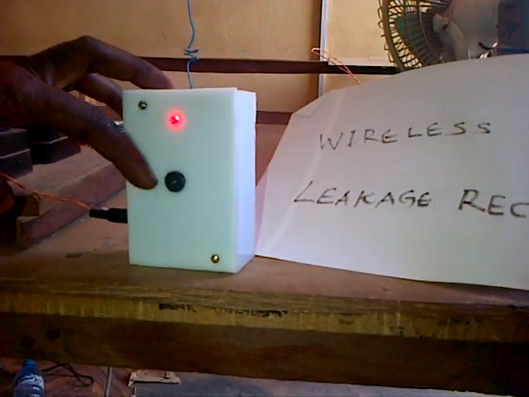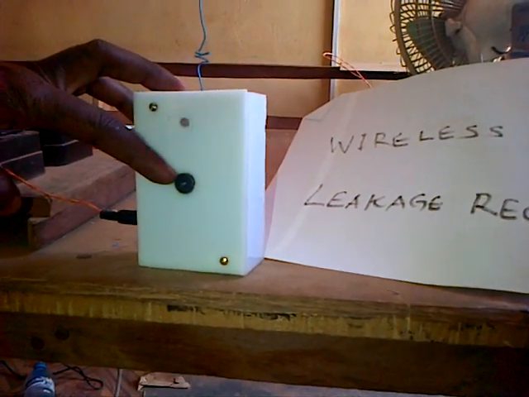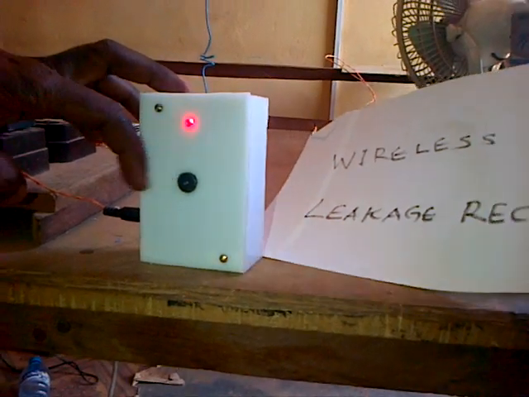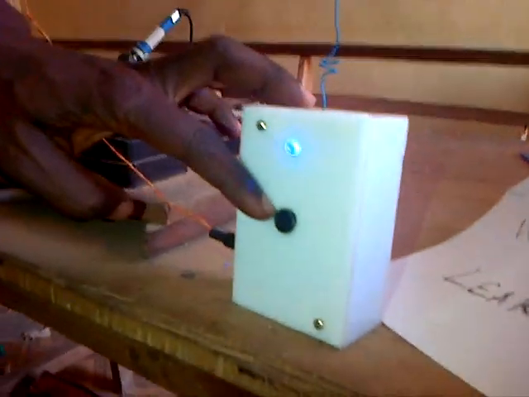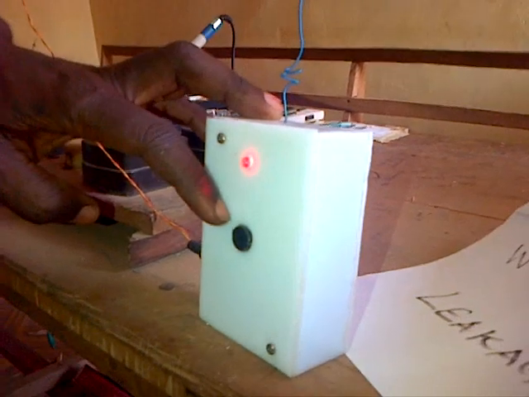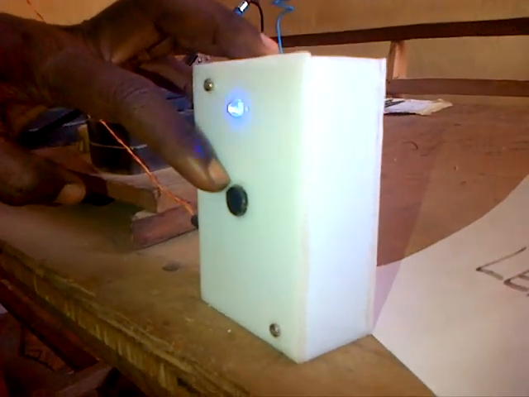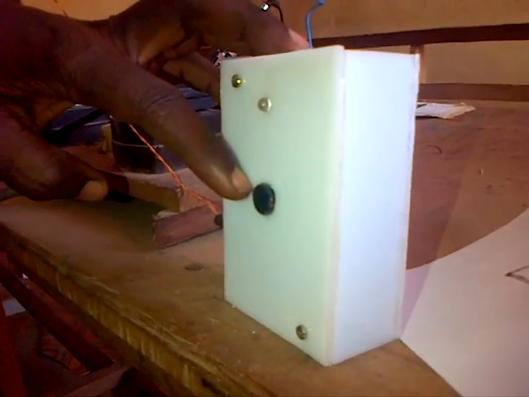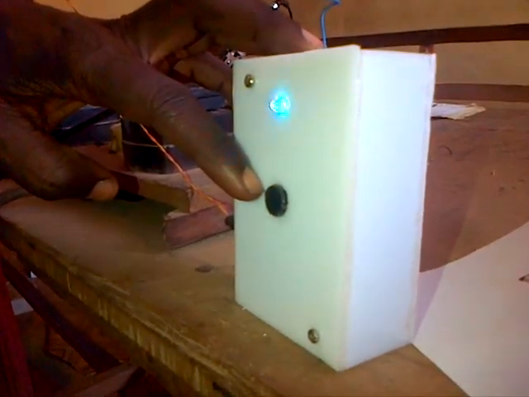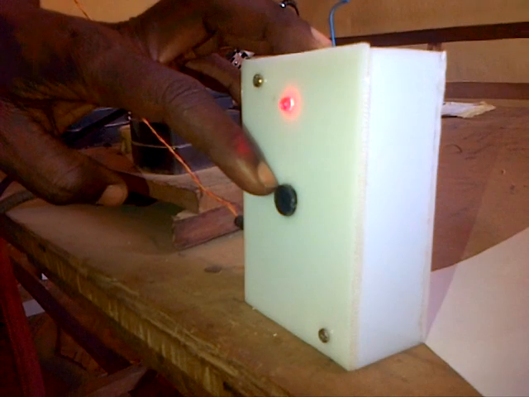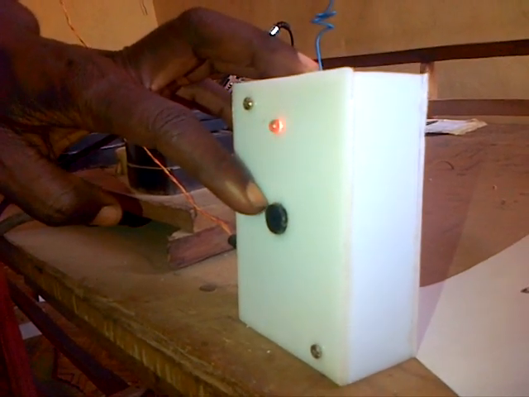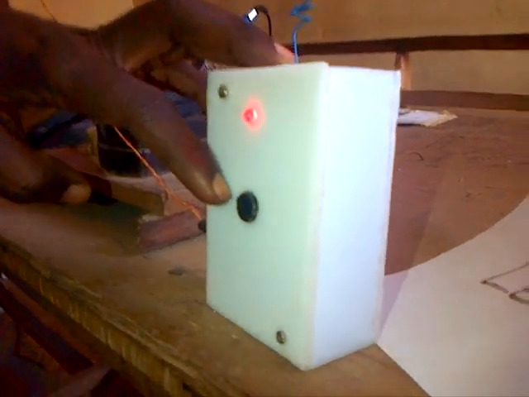at the transmitter end, and that is what the buzzer does. The buzzer is just to give a signal, to call attention or create an alert that a message has been sent by the transmitter, and that message simply indicates that there is a gas leakage. A gas has been detected within that environment.